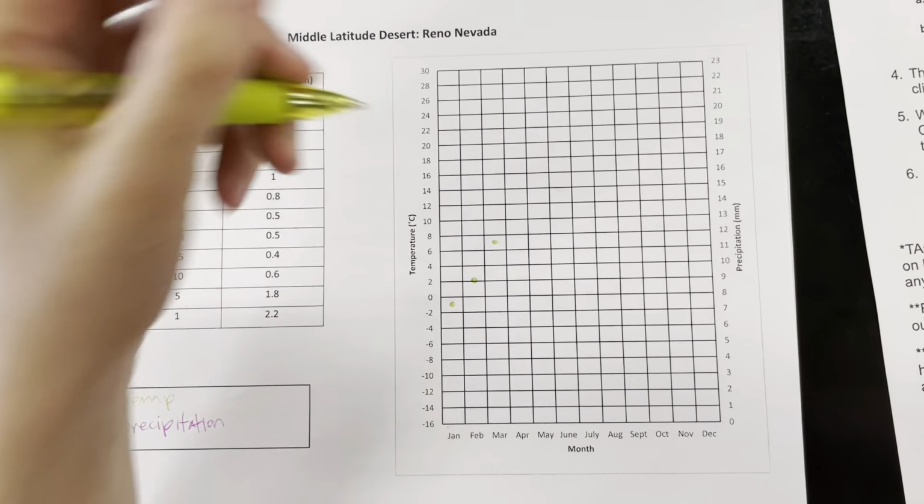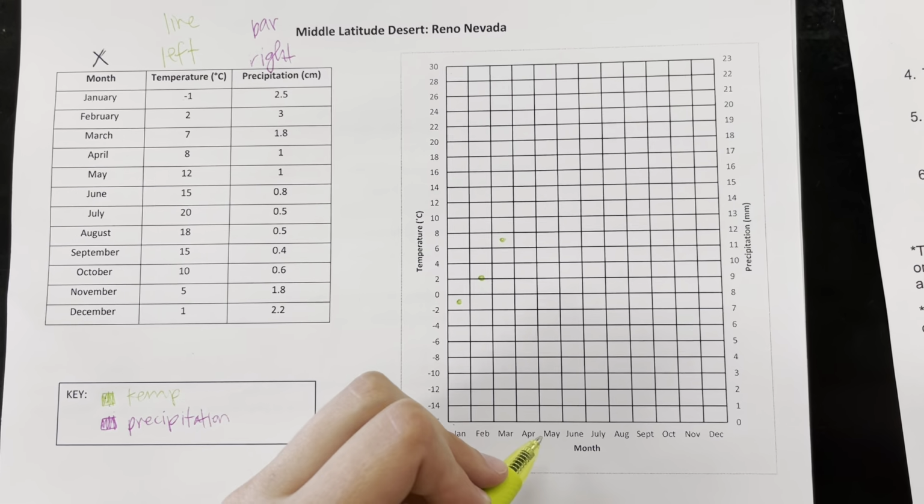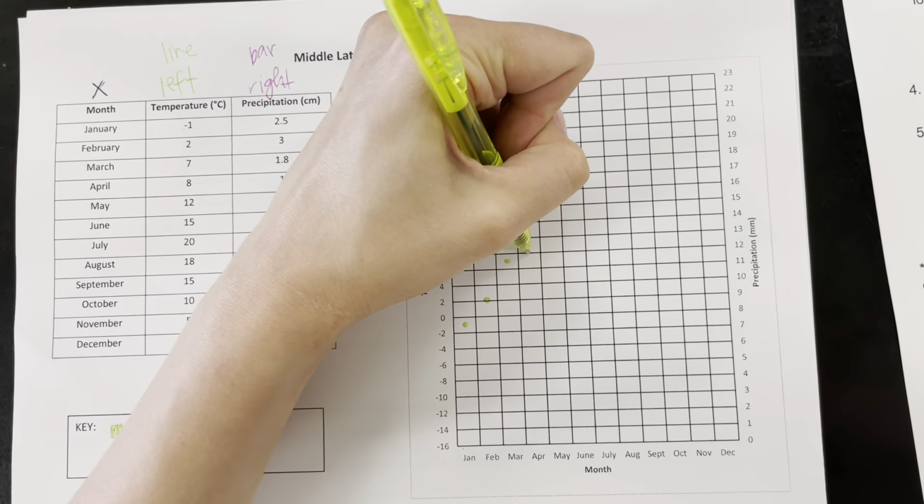Okay, and I'm going to do this fairly quickly for you, just so you don't have to sit here and listen to me and watch. But all I'm doing is I'm going over to the month that it talks about, finding the number that it gives me, and going up till I hit that y value.